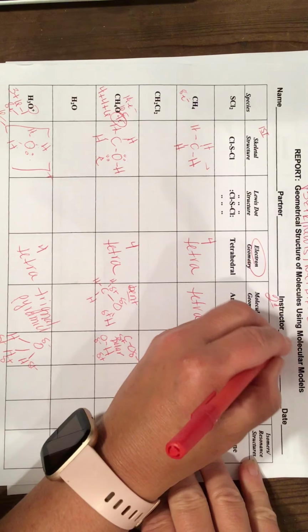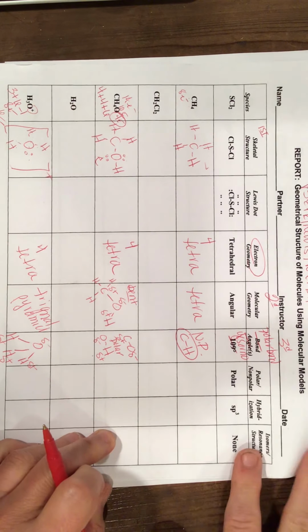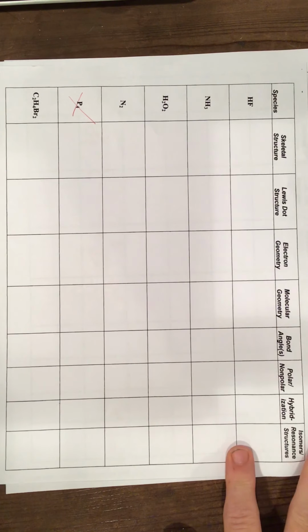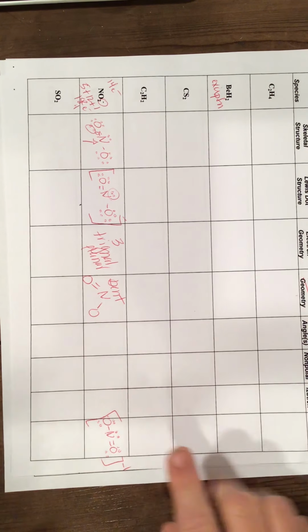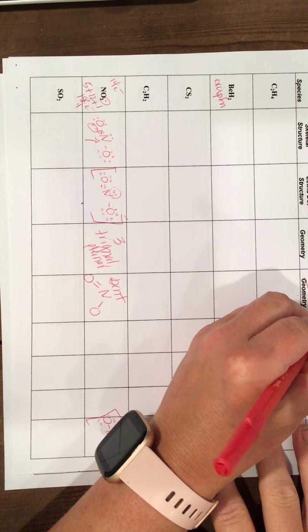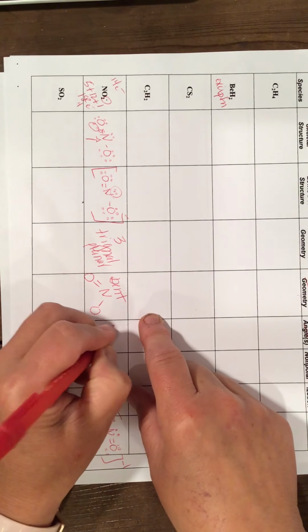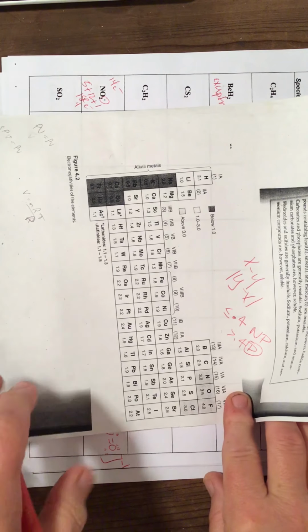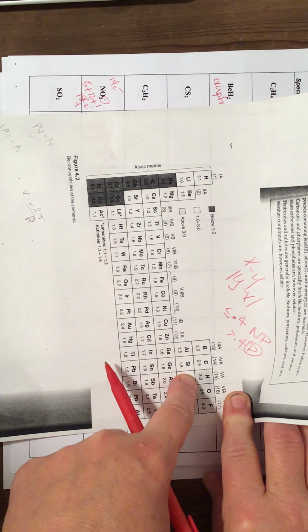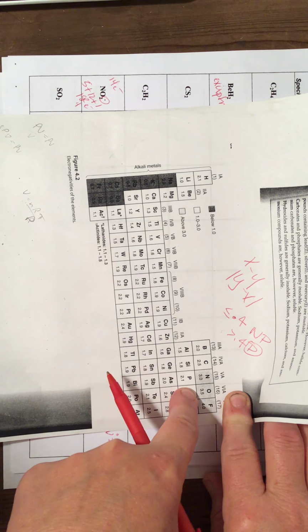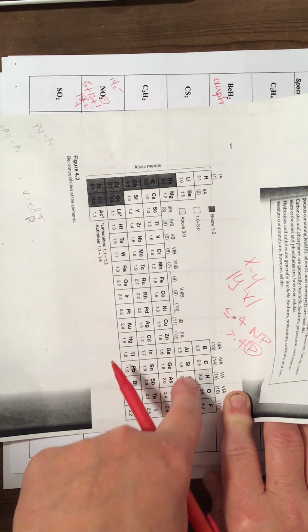All right, so this is what you're going to do third. Do all the ones on this page, all the ones on this page. You're going to find polar bond, yes or no. Here we have nitrogen, oxygen. Nitrogen 3.0, oxygen 3.5, so the difference is 0.5.